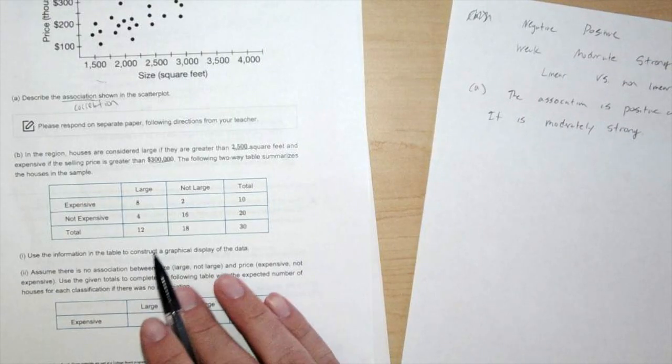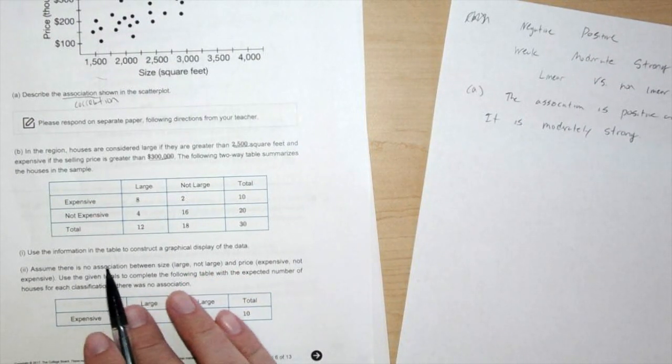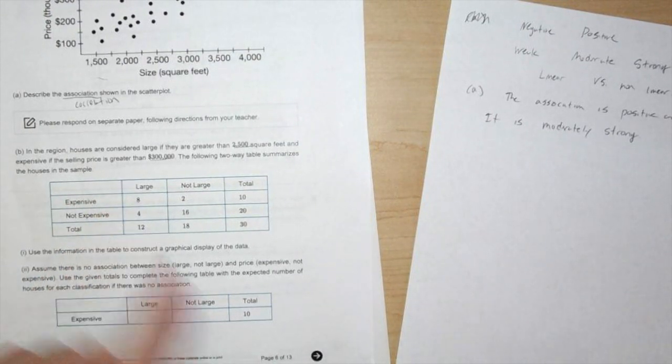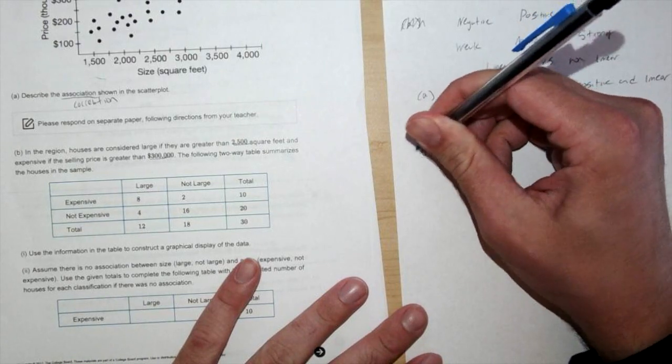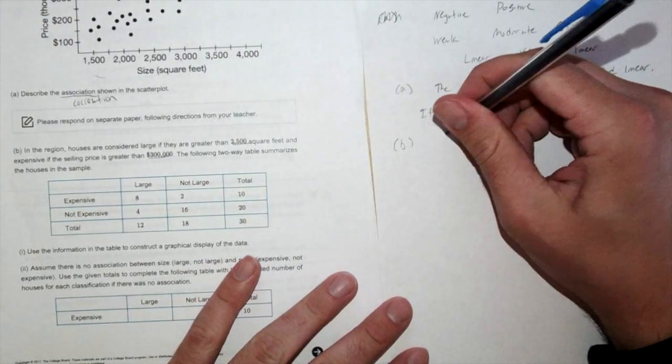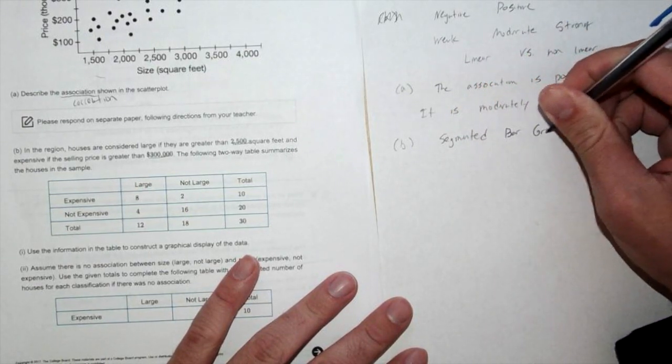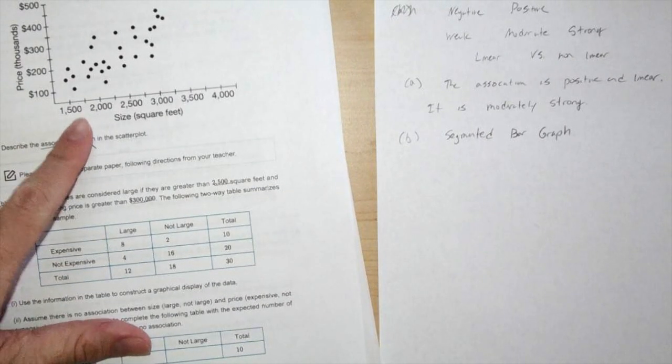But this is the two-way table, and it's saying use the information to construct a graphical display. Okay, and if you have to do a graphical display of a two-way table, it is always connected to a segmented bar graph. This is kind of the last type of graph. We deal with the normal distribution and distributions in the future, but as far as graphs go, unit 2 adds us the scatter plot. It gives us this graphical display, the two-way table, but then the final thing is called a segmented bar graph.